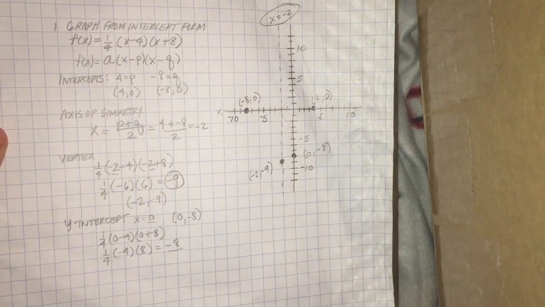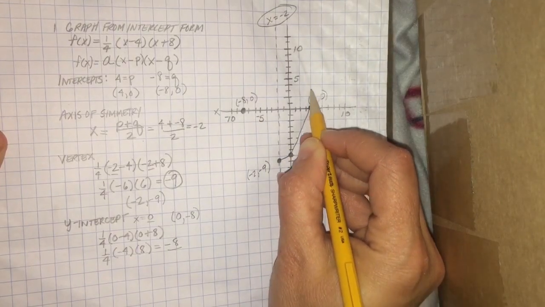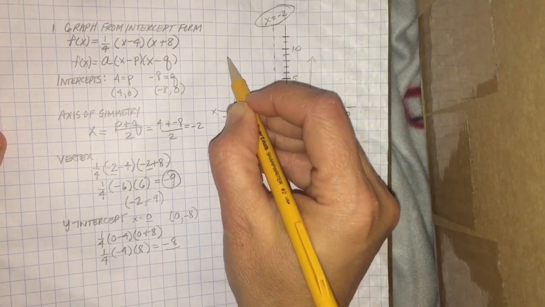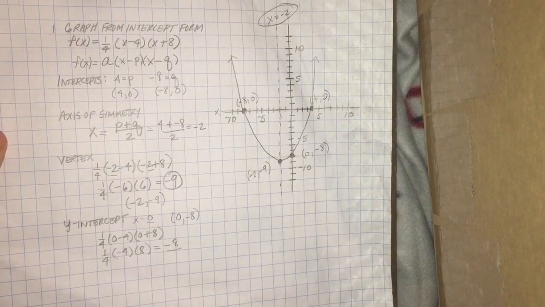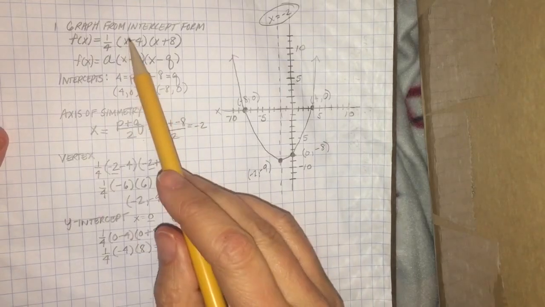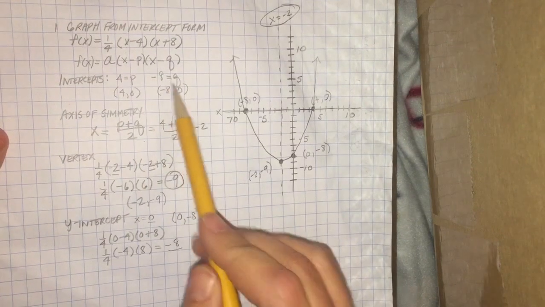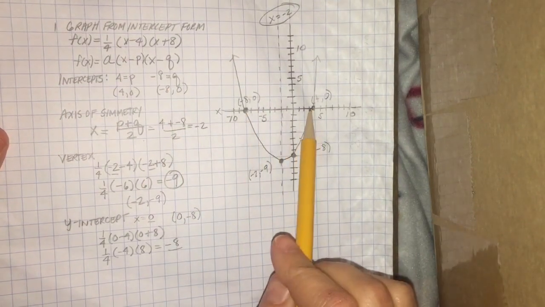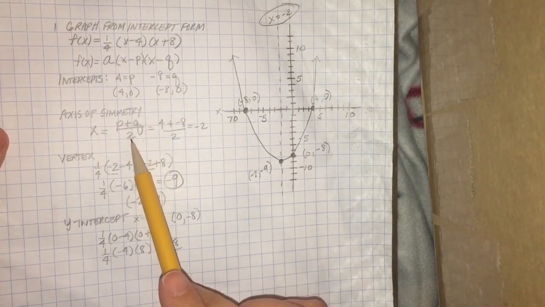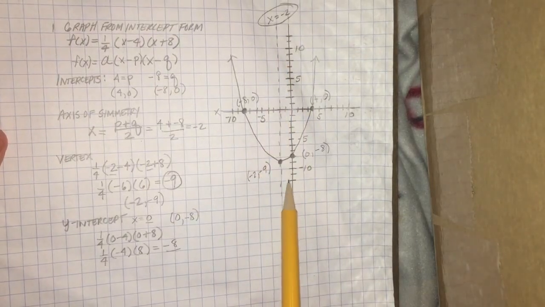Now I'm ready to completely draw my quadratic or my parabola. So the parabola is going to behave this way. It'll curve, and it'll keep going, and it'll do the same thing on the other side. So once again, what we've just done is graphed a quadratic from intercept form being two binomial factors which provide us with P and Q, which are our two x-intercepts. Once we know our x-intercepts, we find the axis of symmetry by finding the average of those two intercepts, because we know the axis of symmetry passes right down the center.